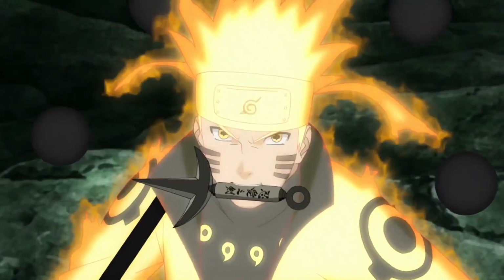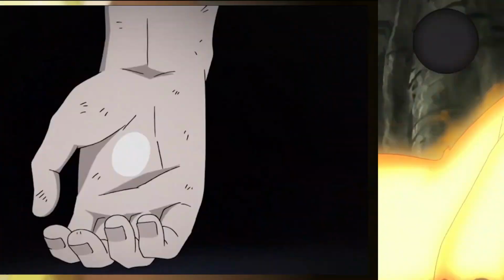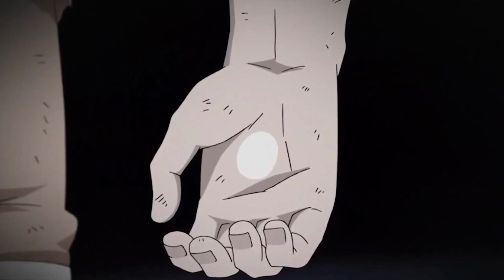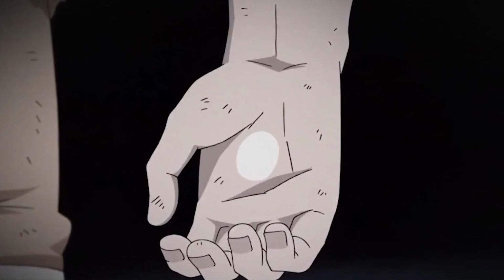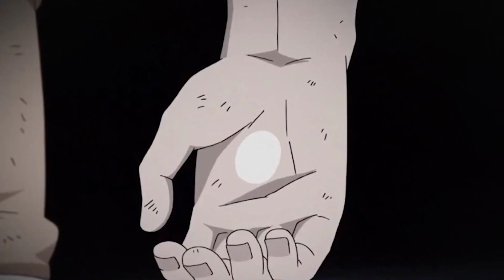Now what Hagoromo did was boost Naruto's existing power with the 6 paths senjutsu he gave to Naruto through the Sun Seal. And yes, the source of Naruto's 6 paths power he got from Hagoromo is the Sun Seal that was on his right arm. And I say was because that's pretty important.